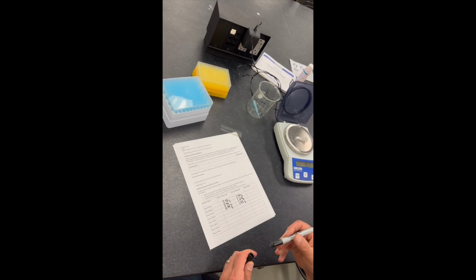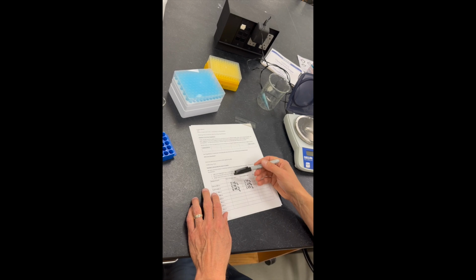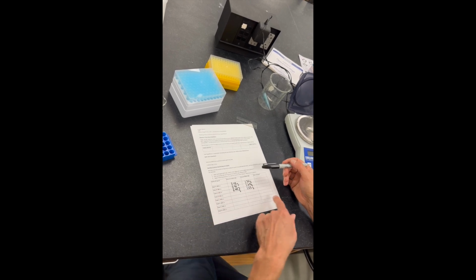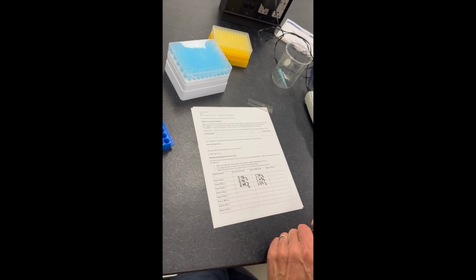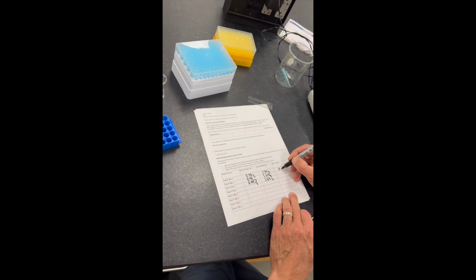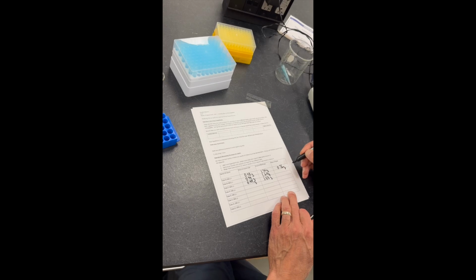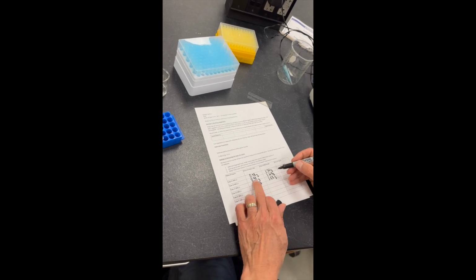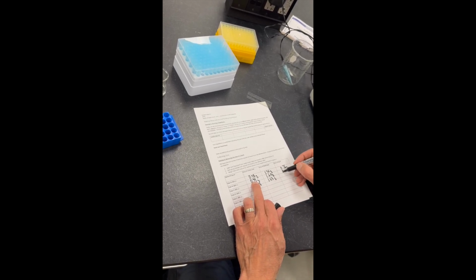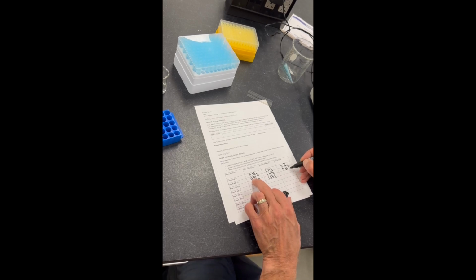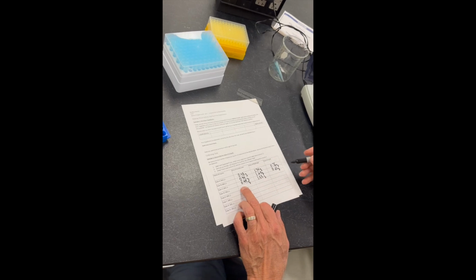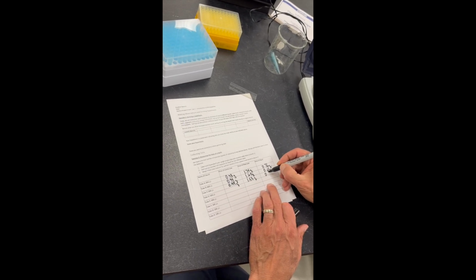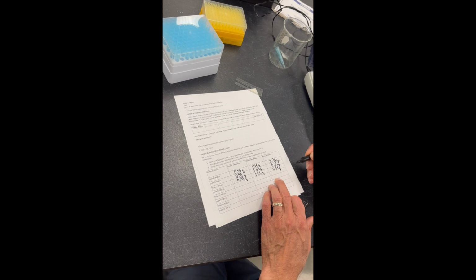Okay, students will have more tubes than just 3. They'll complete the first 2 columns. And now we can do a subtraction. 1.74 minus 0.98 is 0.76 grams. 1.64 minus 0.99 is 0.65. And 1.53 minus 0.99 is 0.54 grams. Again, students would do this for all 8 of their tubes.